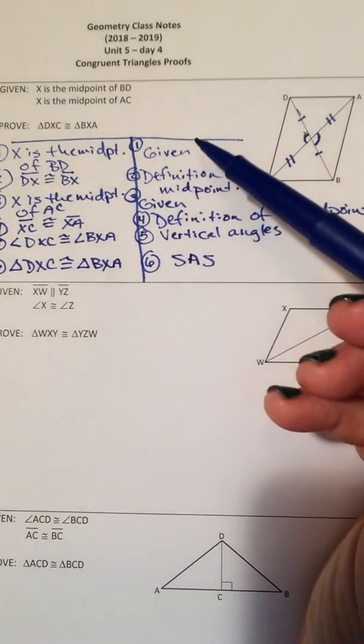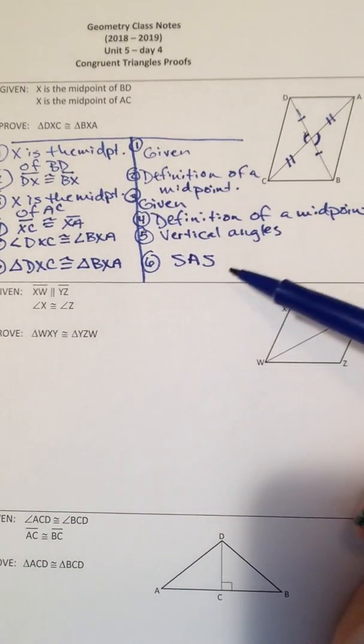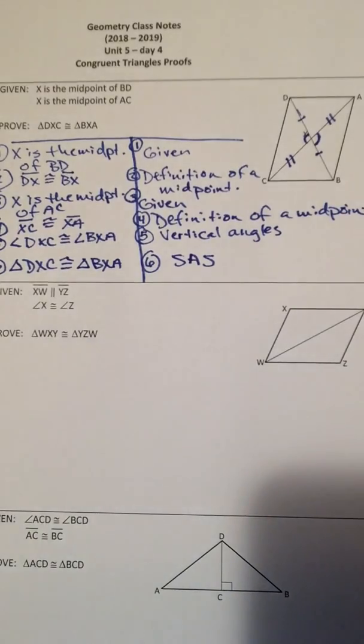You really just want to make sure you start with the given and end with what you're trying to prove, and then you're done.